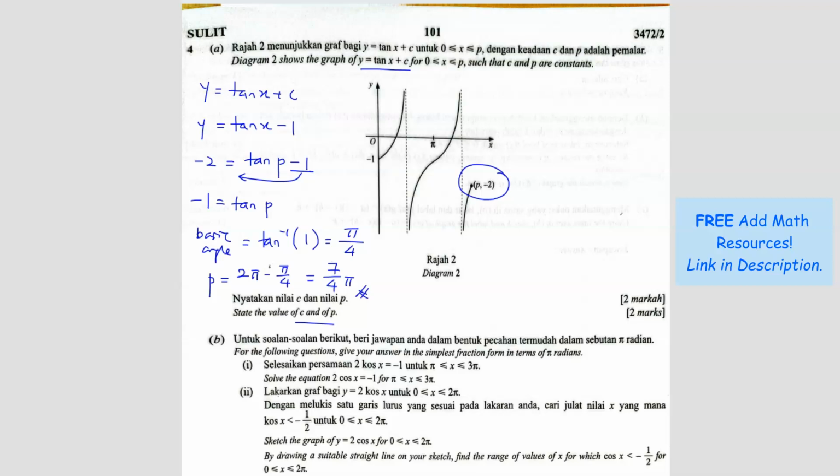Okay, question B. Solve the equation 2 cos x equals -1, where x is between pi and 3 pi. So for question B, you want to solve 2 cos x equals -1. So cos x equals -1 over 2. Same thing, find the basic angle, which is cos inverse 1 over 2. So the basic angle will be pi over 3.